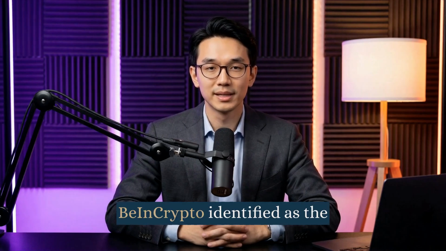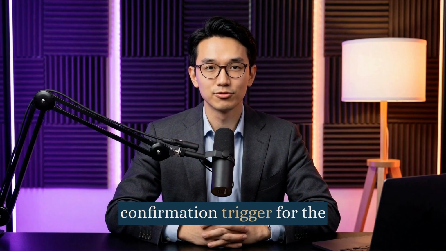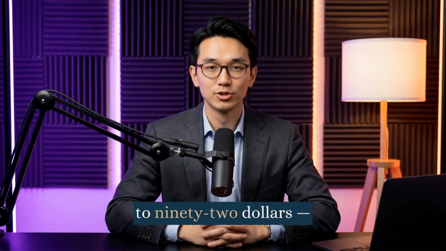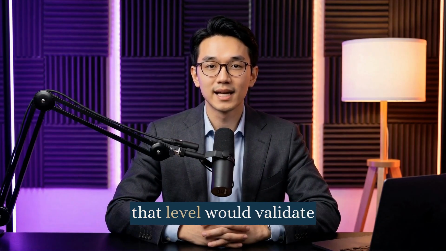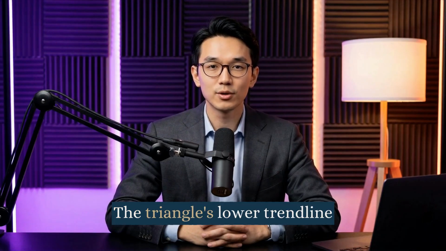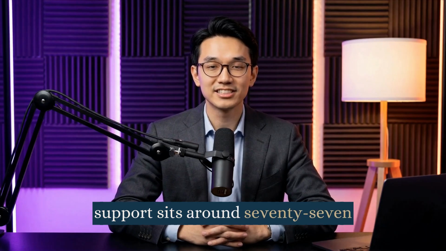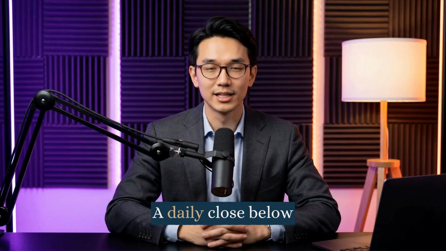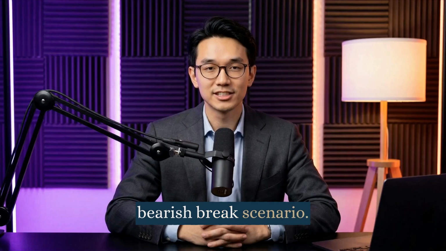The critical level that BN Crypto identified as the confirmation trigger for the full breakout remains $91 to $92. A daily close above that level would validate the full cup and handle structure and open the door to $100. The triangle's lower trendline support sits around $77 to $78. A daily close below that level confirms the bearish break scenario.